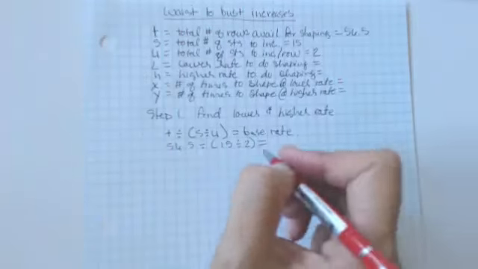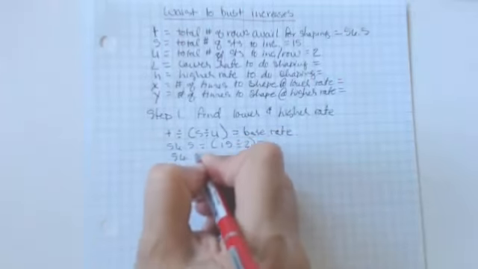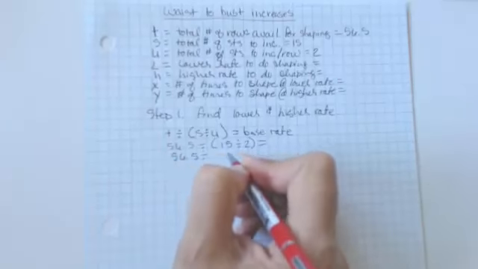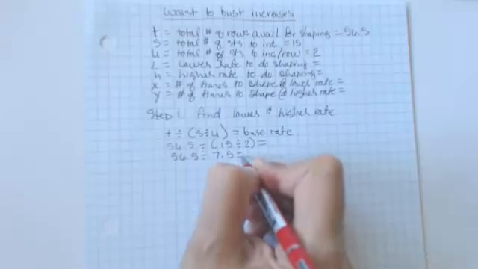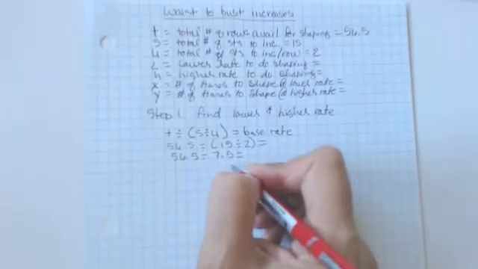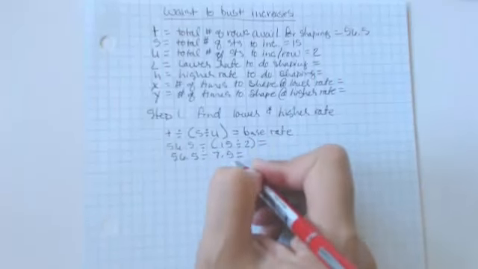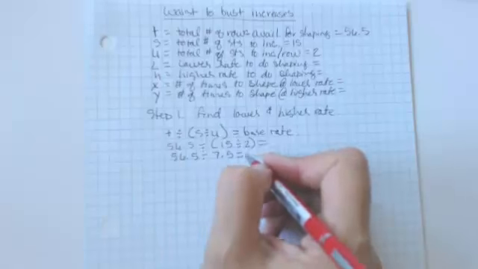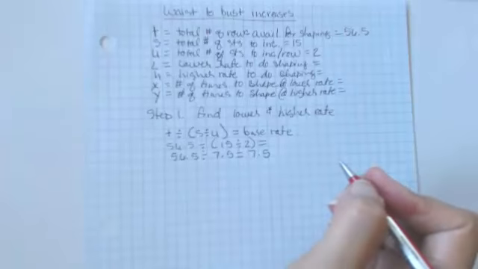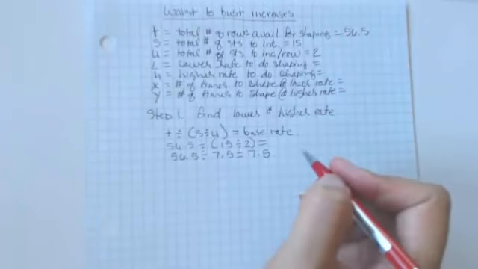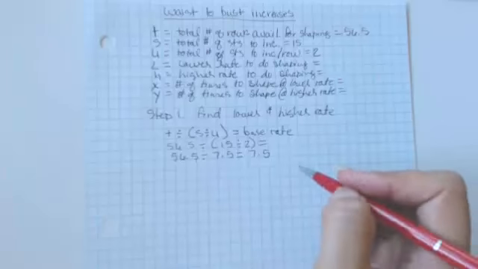So let's figure this out. 56.5 divided by 15 divided by 2 is 7.5, so the rate equals 7.5. That's kind of weird, but that's what it is. So we're still going to do the same thing.